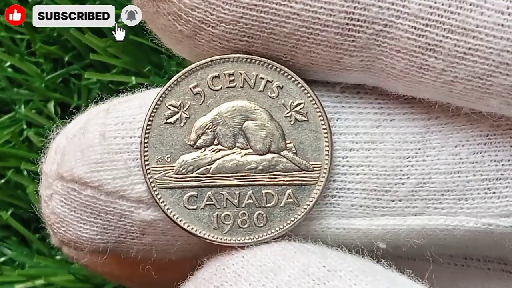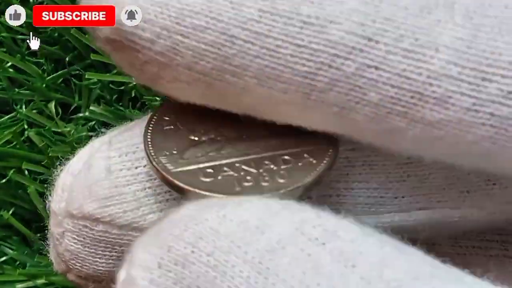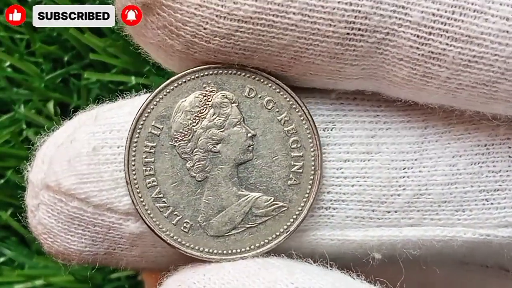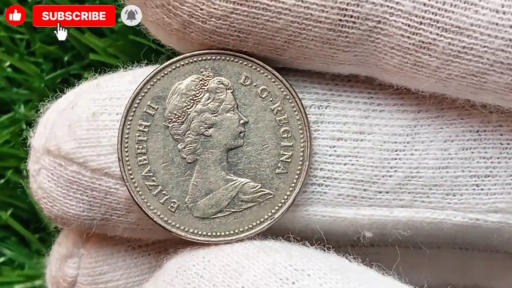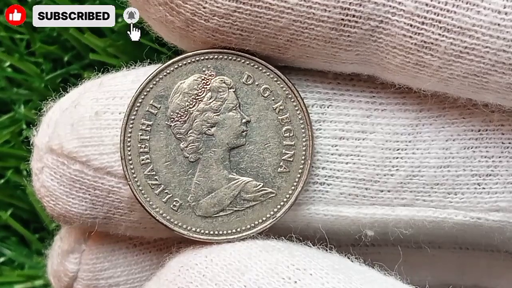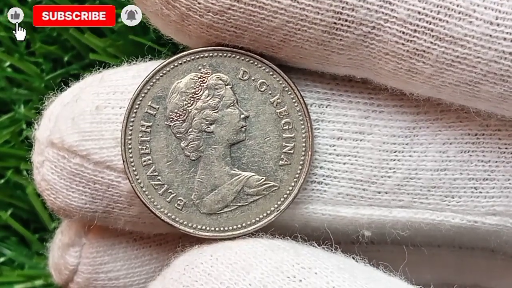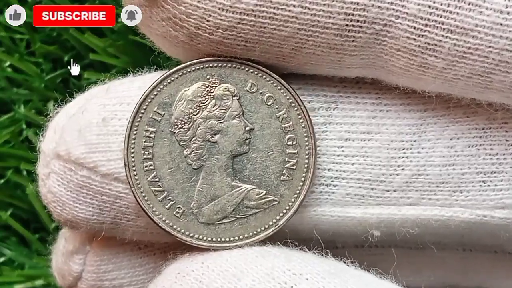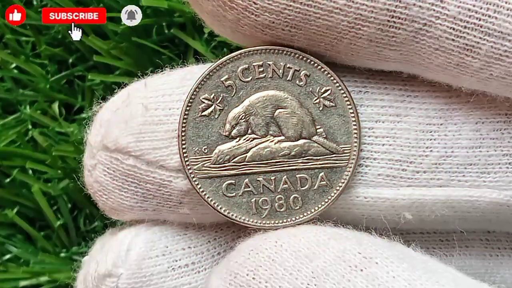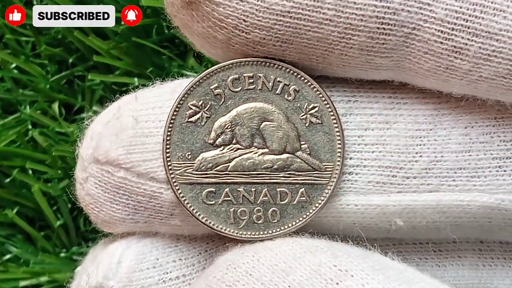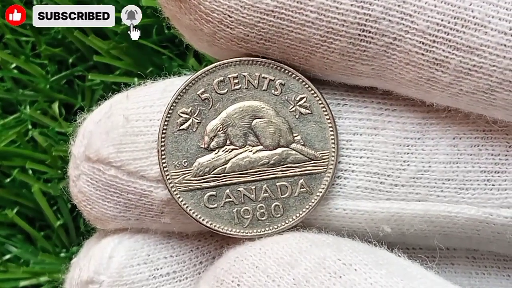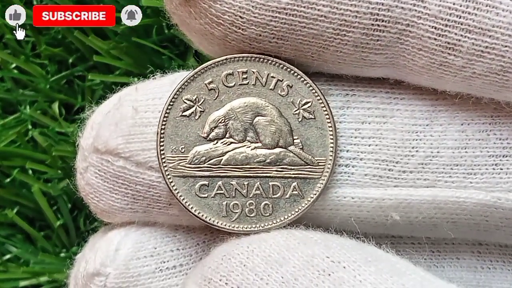Turning the coin over reveals the iconic beaver, but even this familiar design hides a surprisingly deep story that most people have never heard. The beaver became a national symbol not because of its cuteness, but because of its massive role in Canada's early economy, especially during the fur trade era of the 1600s and 1700s, when beaver pelts were literally used as currency. When the 1980 5 cent coin was minted, the beaver was not just a symbol, it represented centuries of Canadian economic history.